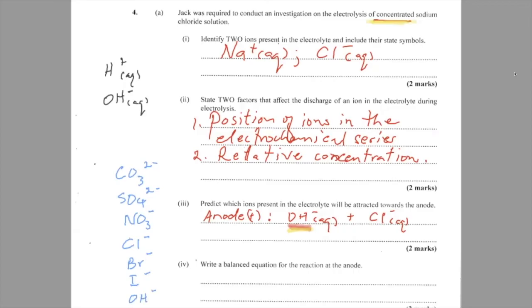So under normal circumstances, if we were looking at a dilute sodium chloride solution, then the OH− would be liberated preferentially. But in this case, we have a concentrated solution of sodium chloride. So concentration trumps relative position in the electrochemical series. So as we said earlier, the chloride would actually get the nod.